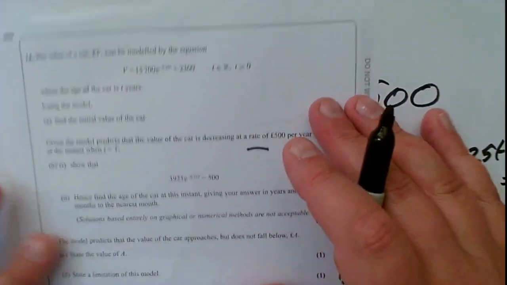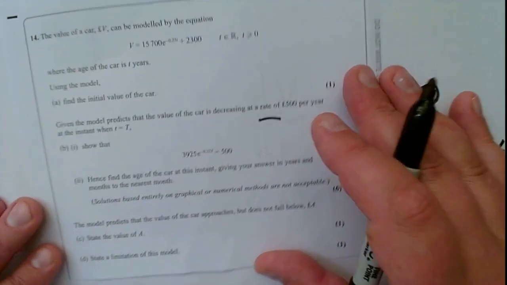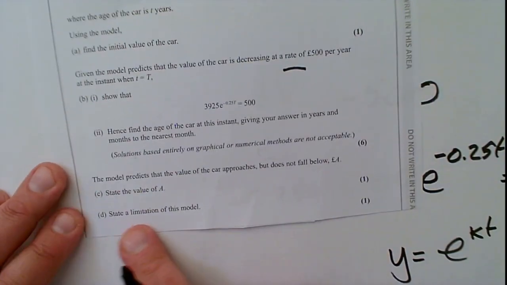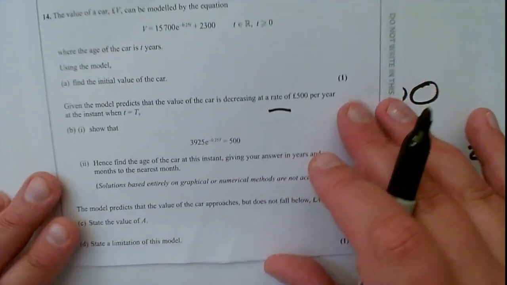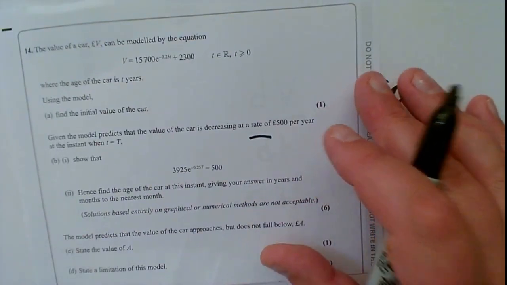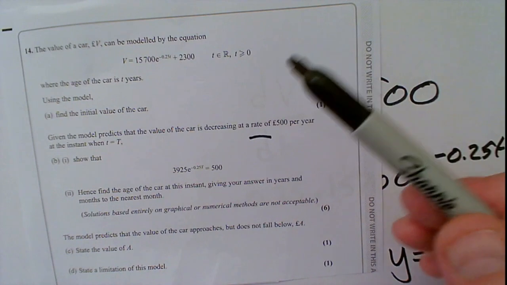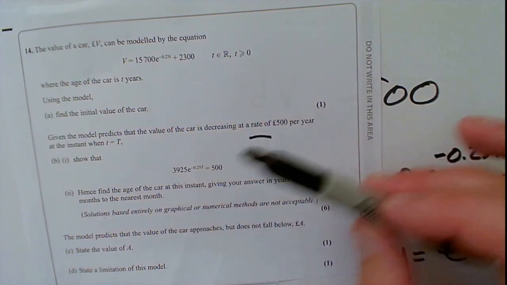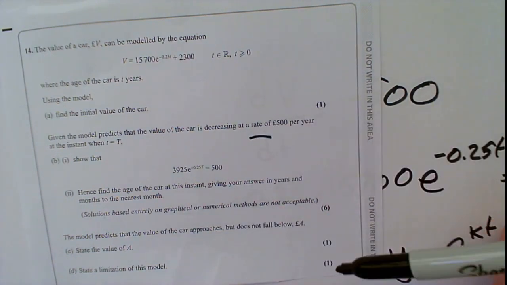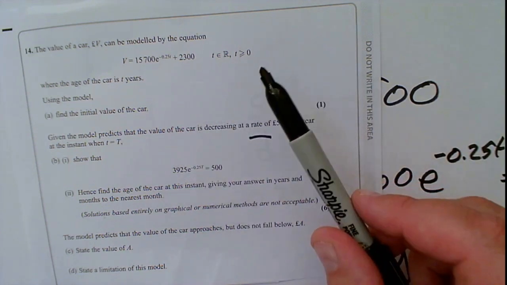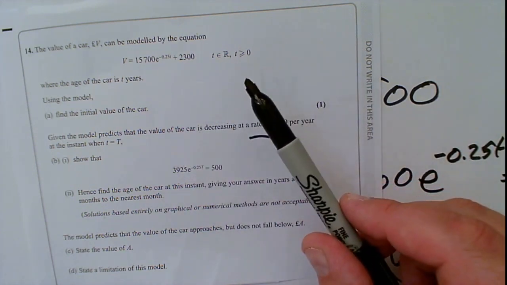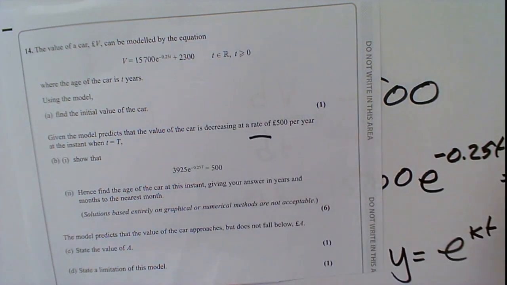Maybe what's more important, actually, is this last bit that says state a limitation of this model. And here, it's not that the model is invalid, it's just maybe more simple than the other ones, just for a quick 1 mark. And if you get something like this with exponential models, it's a good idea to think about what's happening over a long period of time.